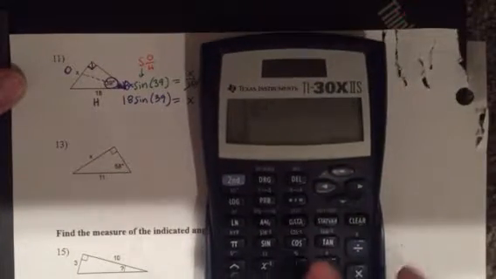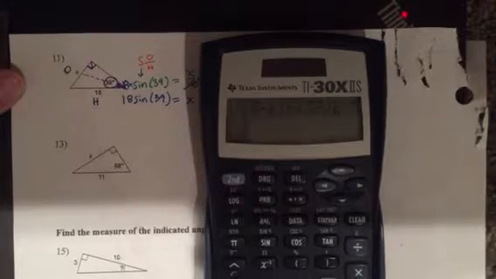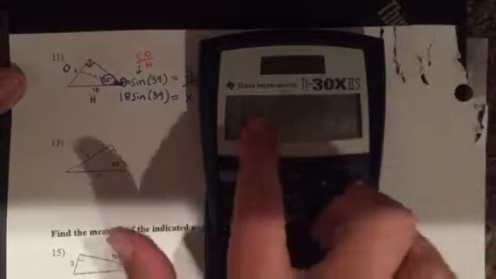18 sine of 39 equals, oops, I had a minus sign, let's fix that. 18 sine of 39. There we go. We get it equals 11.3.